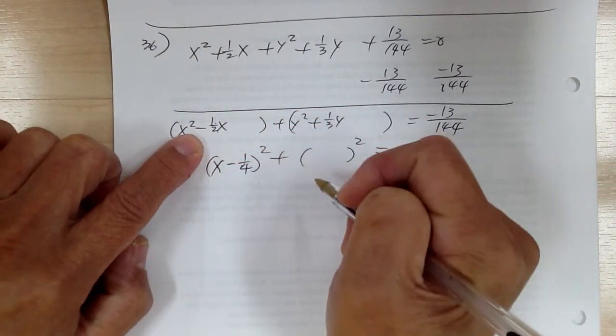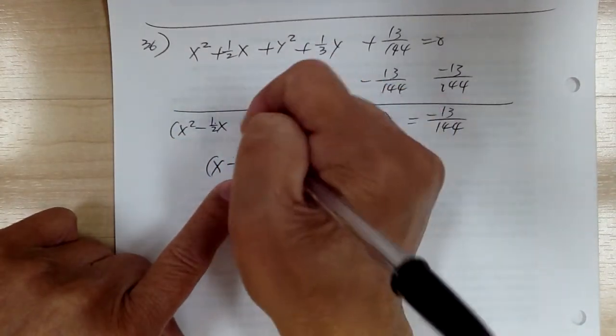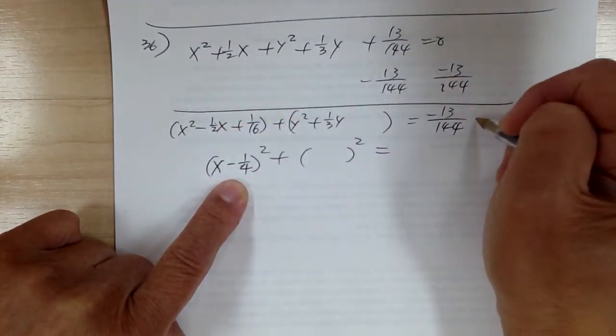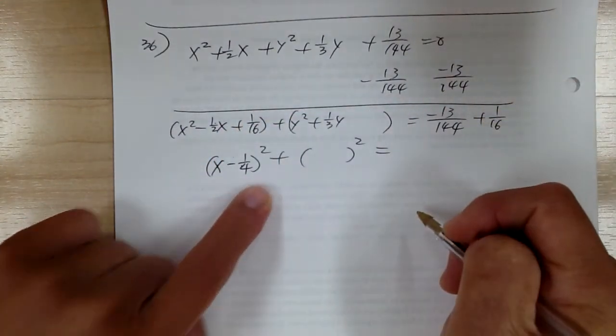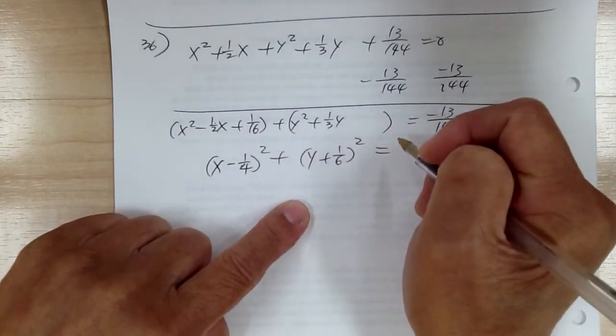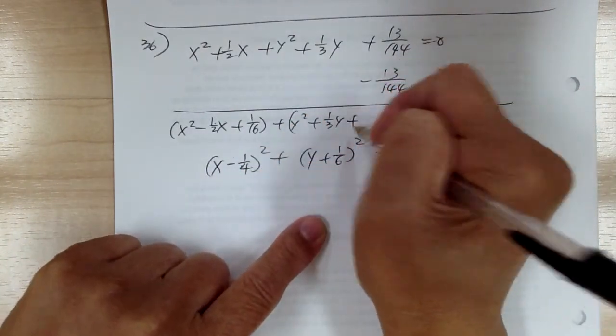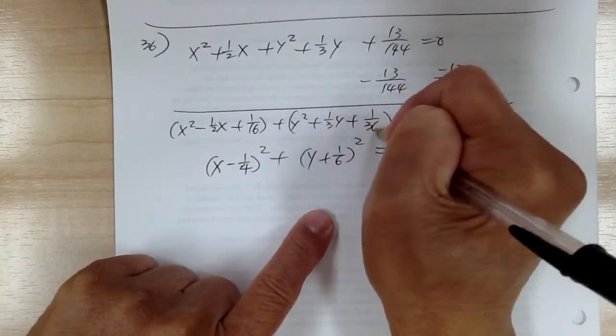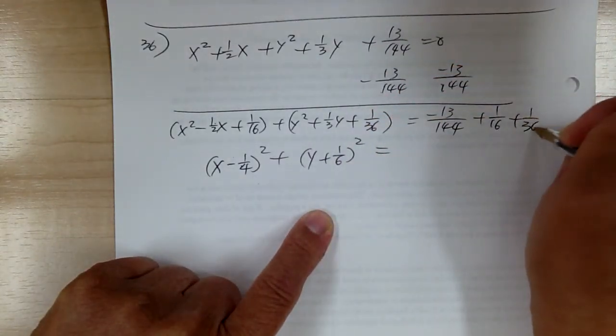You just times it by 1/2. Then you have to square that. You get plus 1 over 16. From here, I get y. From here, I get 1 over 6. Again, times by 1/2. And you square that, you get 1 over 36. So you need to add 1 over 36.